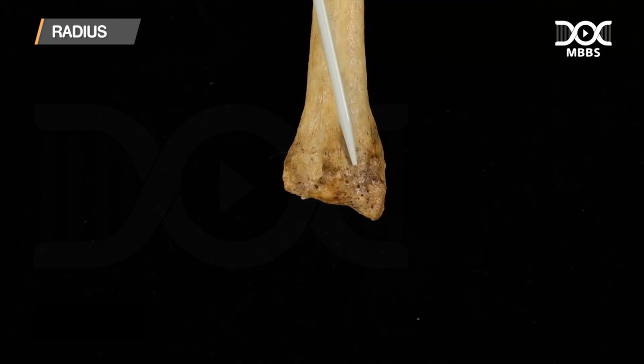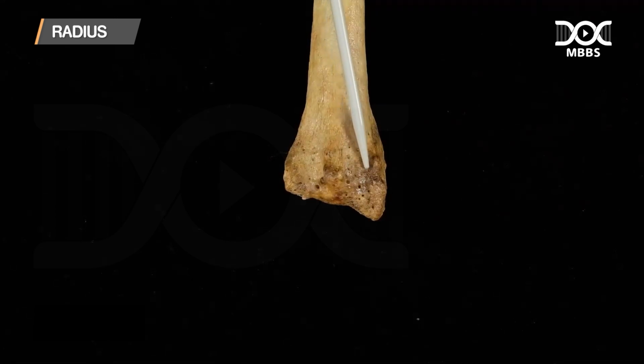This divides the entire posterior surface into 2 distinct areas. Now lateral to the dorsal tubercle of Lister, we have the tendons of extensor carpi radialis longus and extensor carpi radialis brevis as they pass from the back of the forearm to the dorsum of the hand.